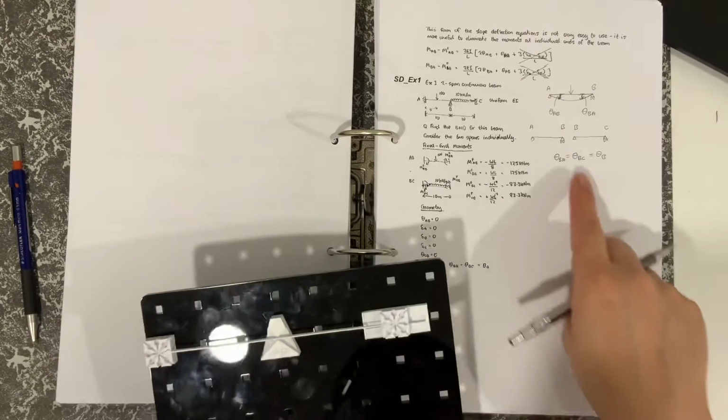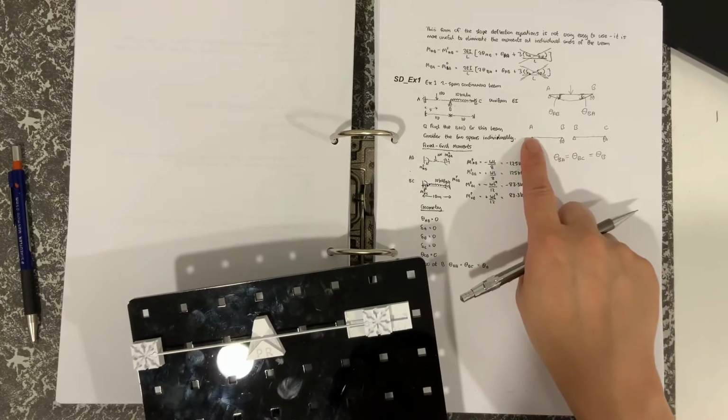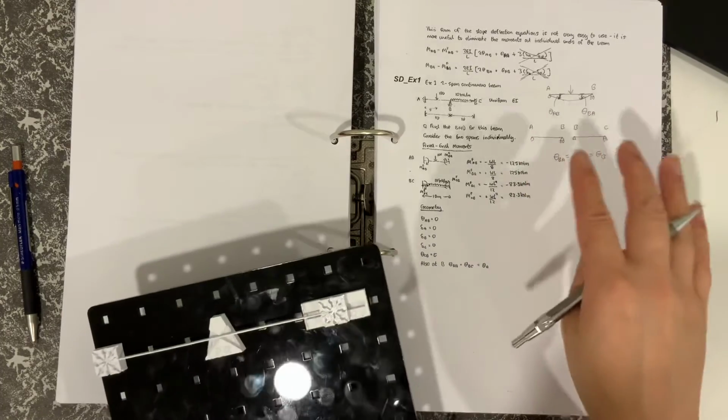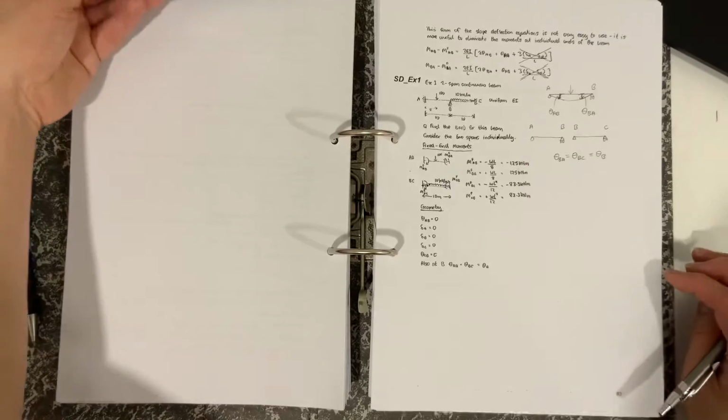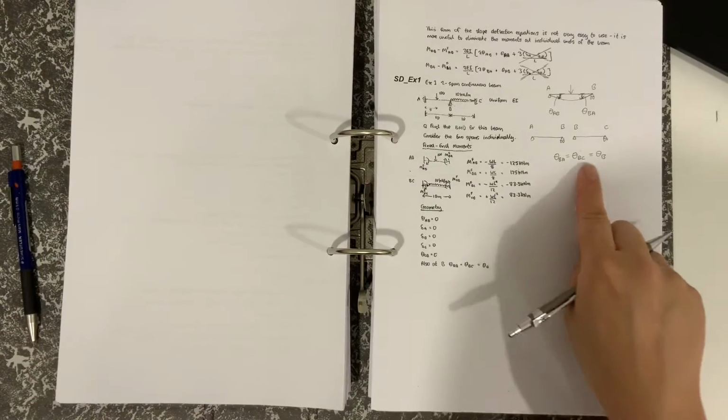In other words, there's not going to be a kink; the two-span beam is acting as a system. So that's going to be your theta B.